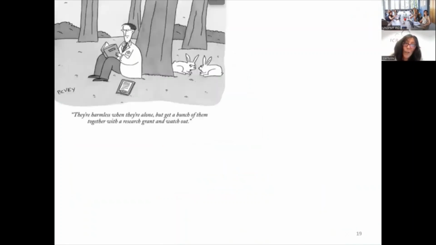Right, so I would like to end my presentation with a little bit of fun, with a bit of comics. So don't underestimate your potential, because as I say here, researchers might look harmless, but you don't know what they can do once they get together and they get a research grant.